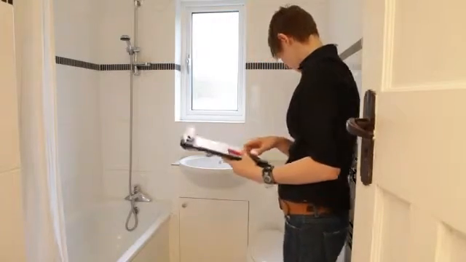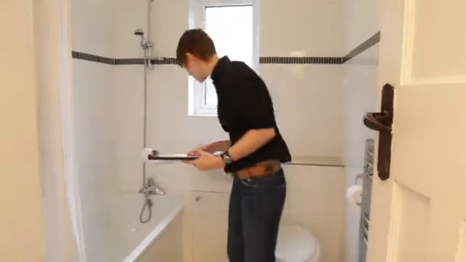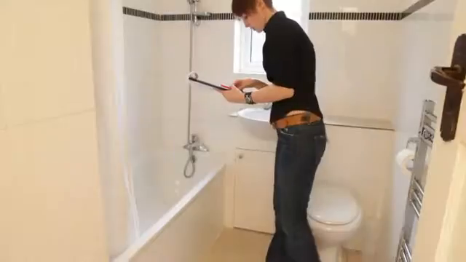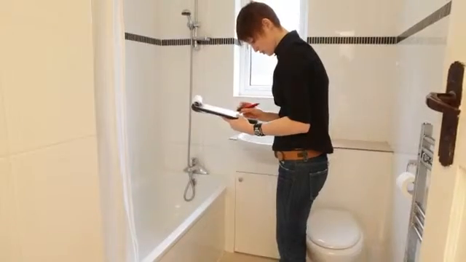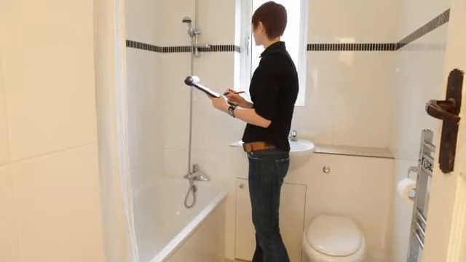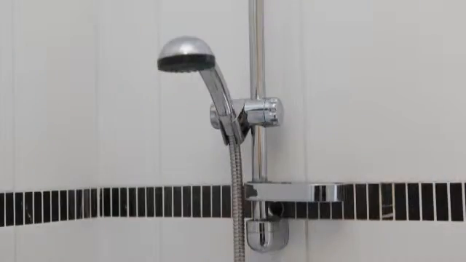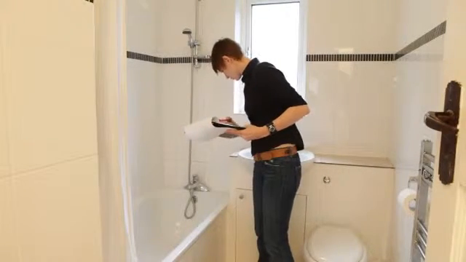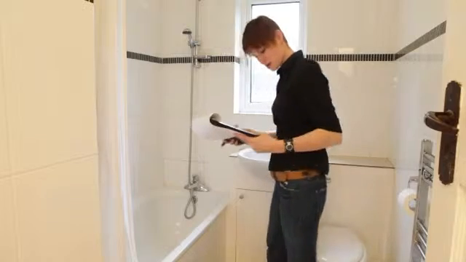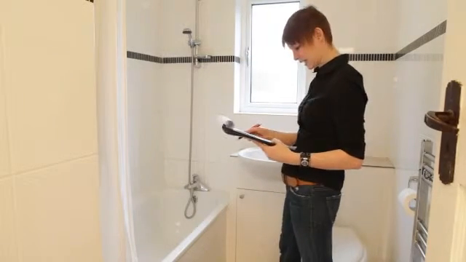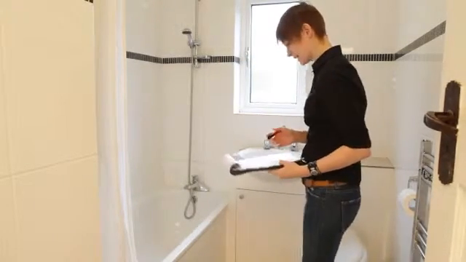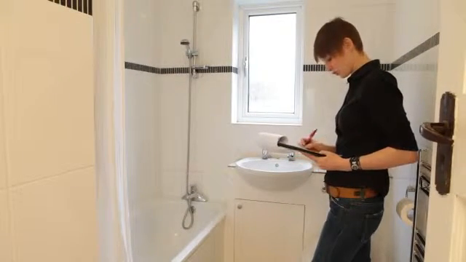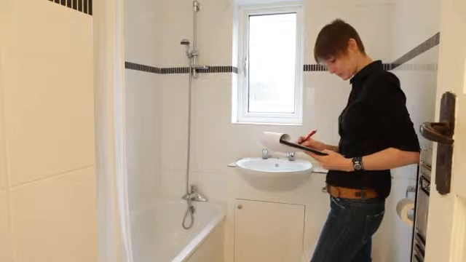Suite, we have a white metal bath with chrome waste, chrome mixer tap, chrome plug, no chain, chrome shower flex, wall mounted chrome riser rail and shower head. Okay, the bathroom is provided domestically clean, but from what I can see, the tenant could have done a better job. So I put this down as tenant's responsibility for a follow-up clean.